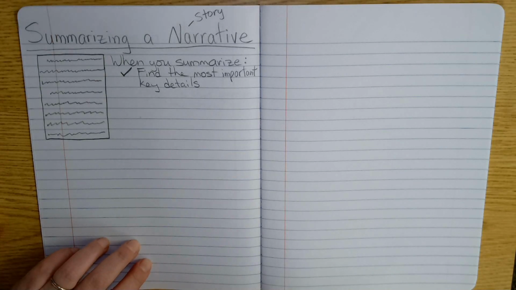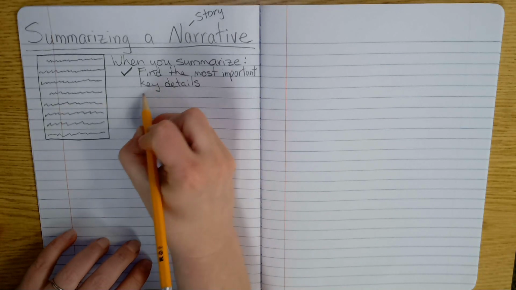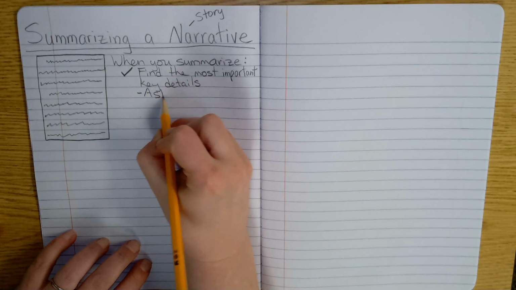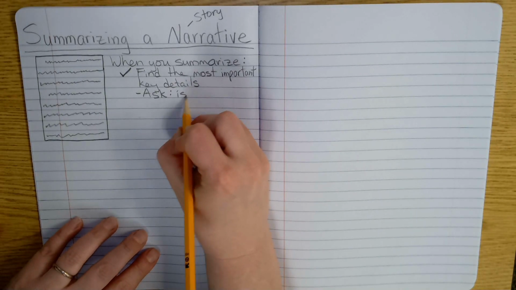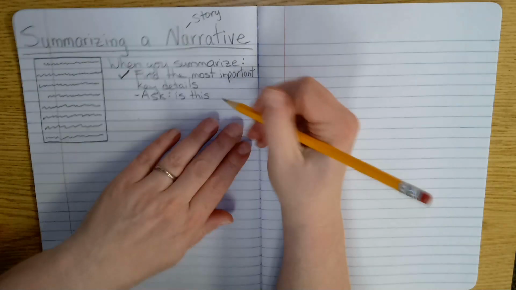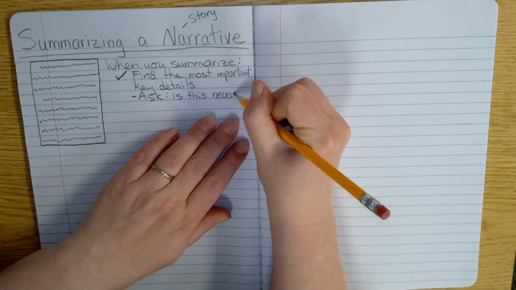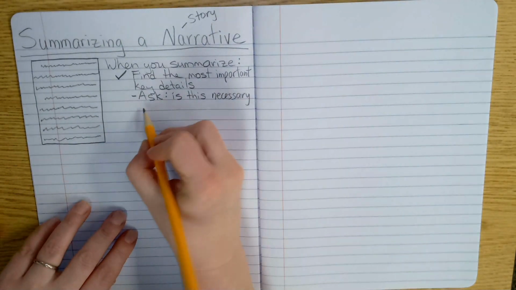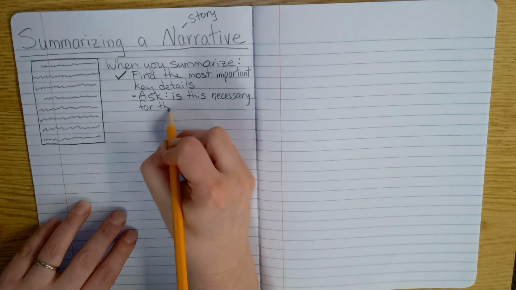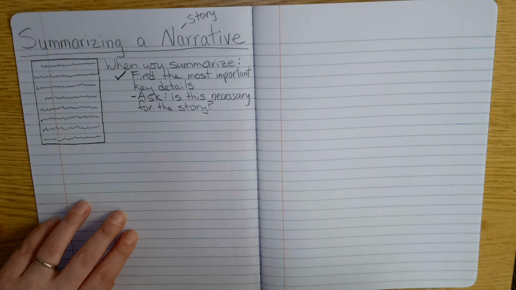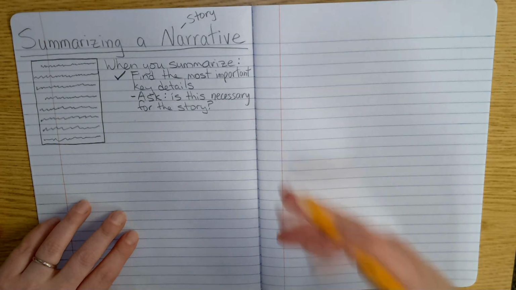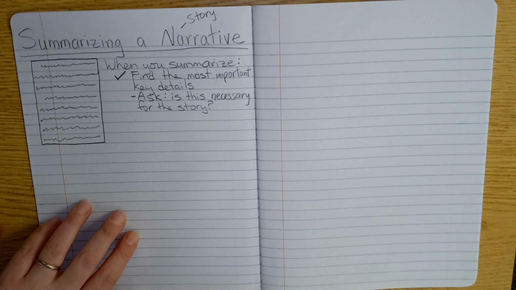In order to figure out what is the most important, I like to ask myself a question. I like to ask, is this necessary for the story? In other words, if we took this out of the story, would anything really change? So is this fact just interesting, or does it help us understand what's going on in the story?